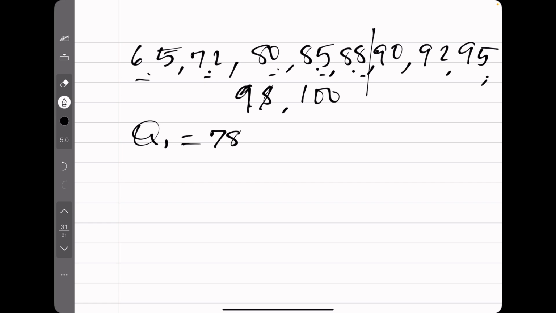which is equal to 78. Our Q3, which is the median of the second half, is 90 plus 92 plus 95 plus 98 plus 100 divided by 5, which is equal to 95. That's our Q3.